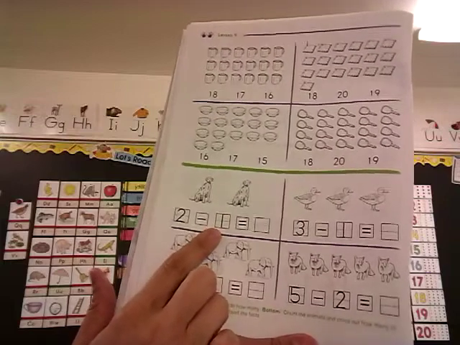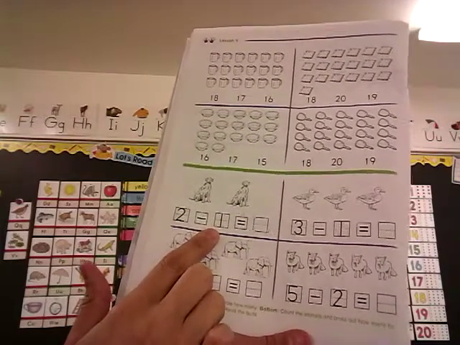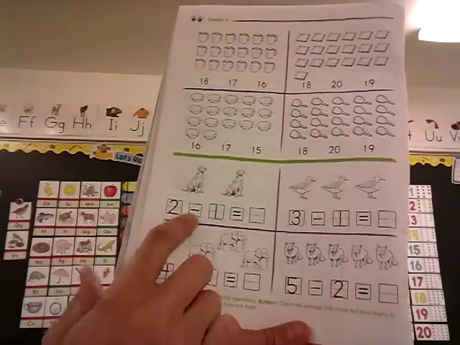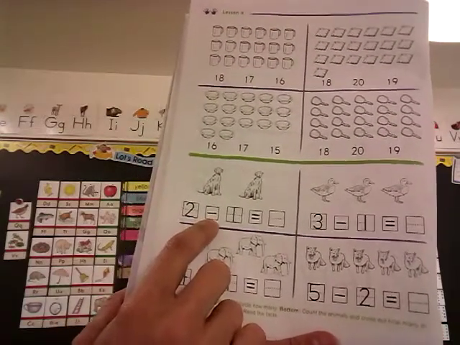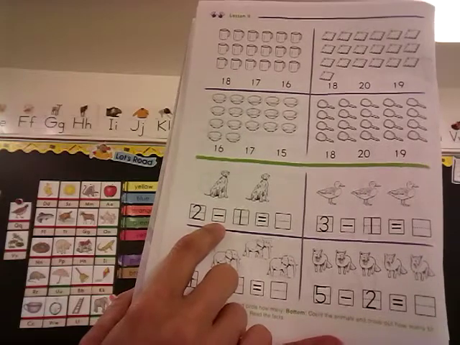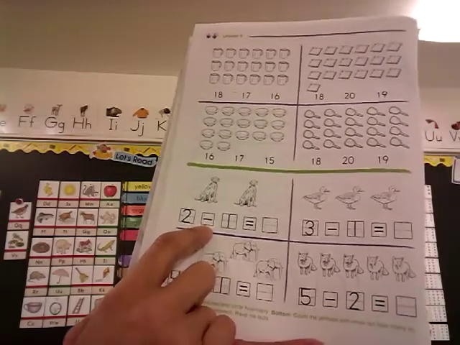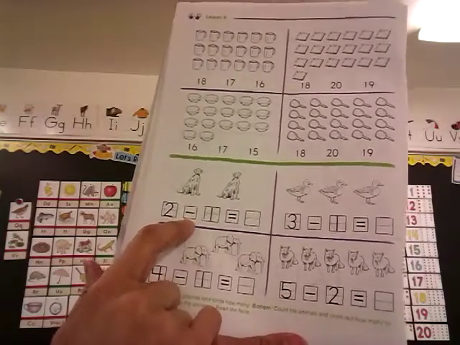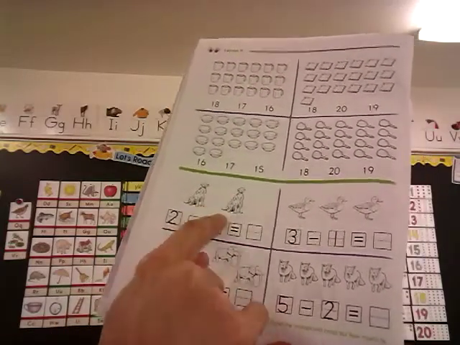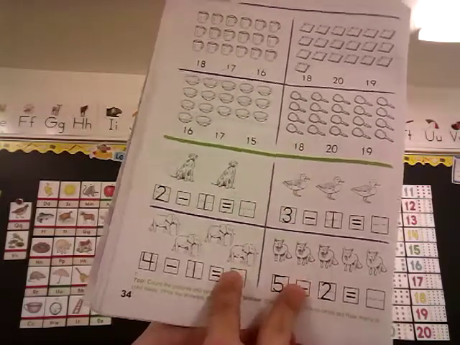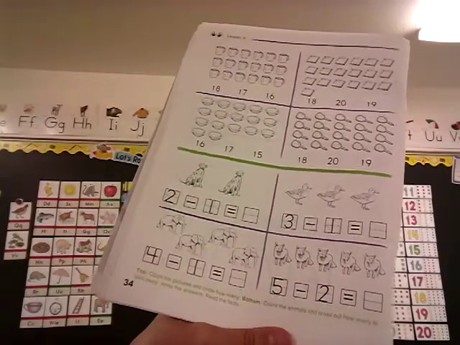And then down here at the bottom, what do we have today? Addition or subtraction? What does this little mark mean? That is subtraction. That means we're taking away some. We're not adding, we're taking away. So let's do the first 2 together. The top ones we're going to do together. The bottom ones you have to do on your own, okay?